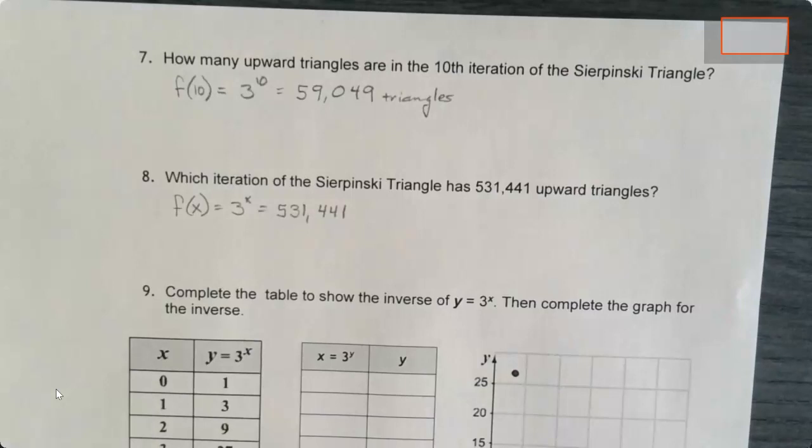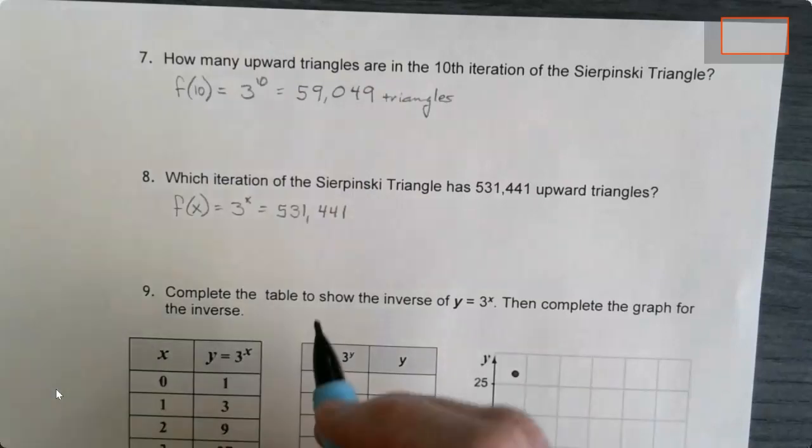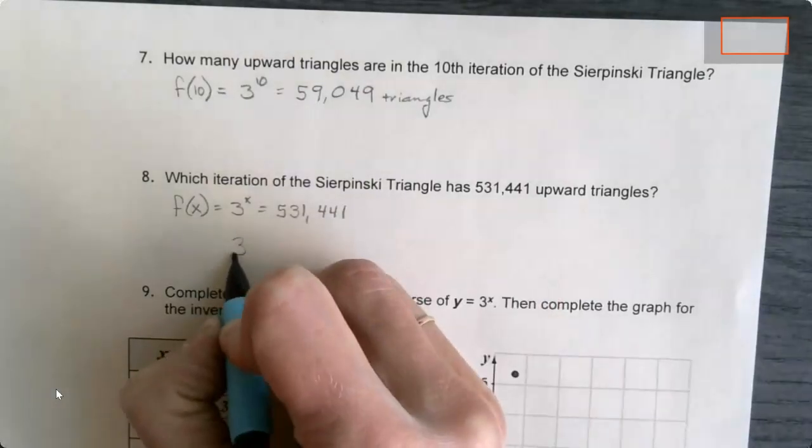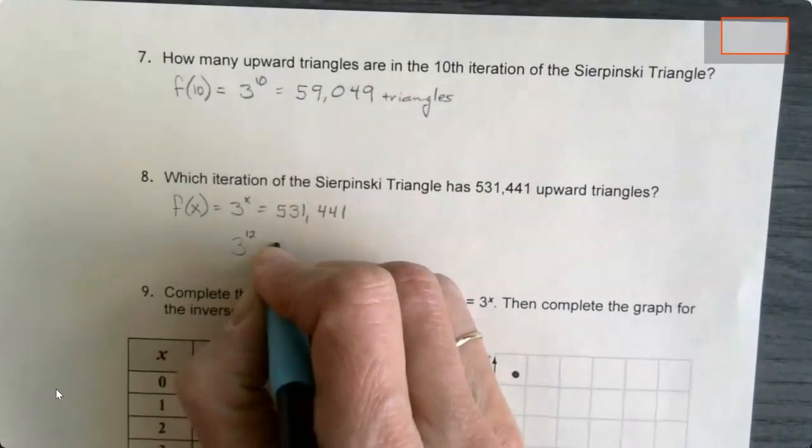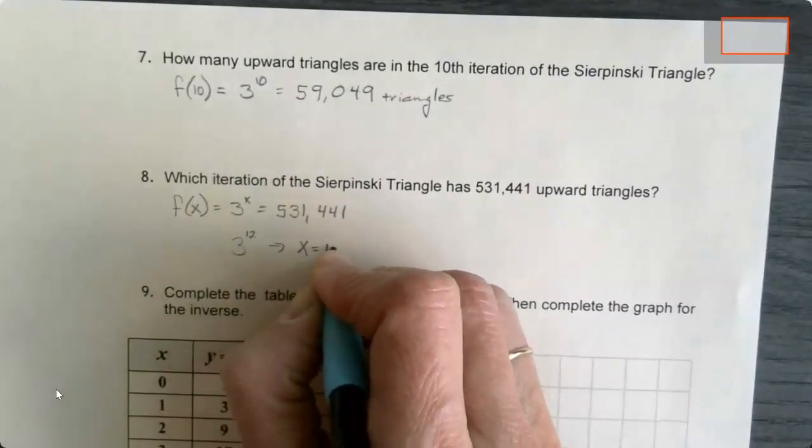I'm going to take 3 to the 9th power. Oh, that's not it. 3 to the 12th power. I'm typing something wrong. There, I got it exactly at 12. So 3 to the 12th gave me that answer. That tells me x is 12.